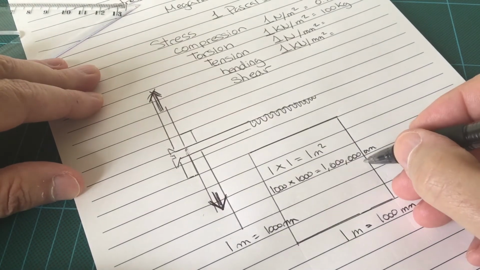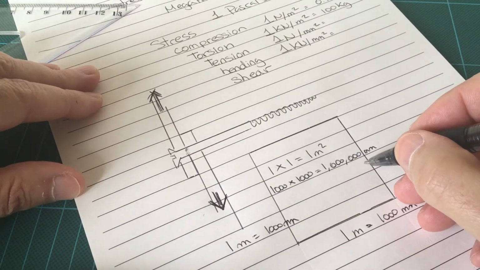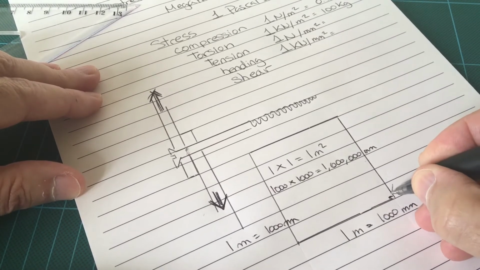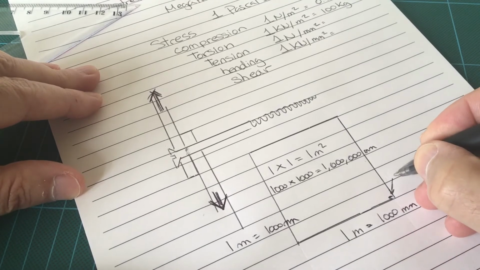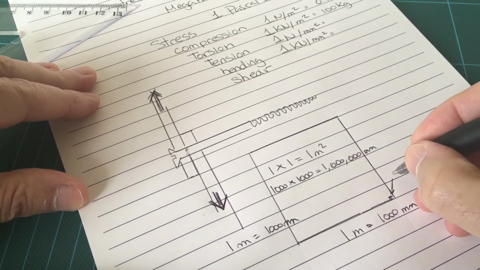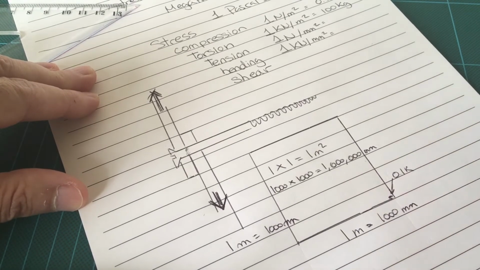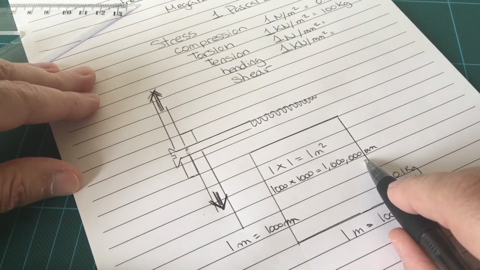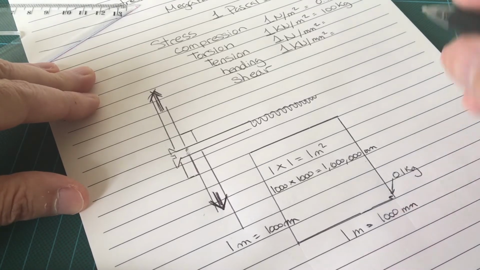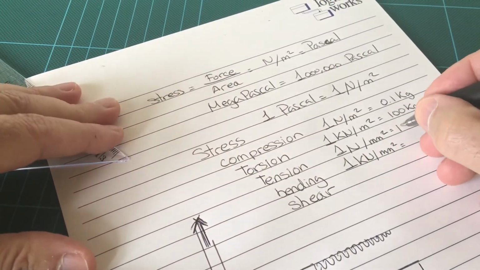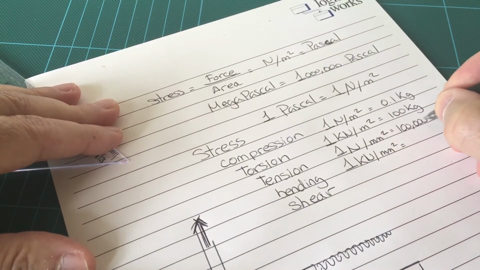Now, if I am applying to 1 square millimeter, that small part there, 1 newton of compressive force, that is 0.1 kilogram, then over an area of 1,000,000 square millimeters we are applying 100,000 kilograms.